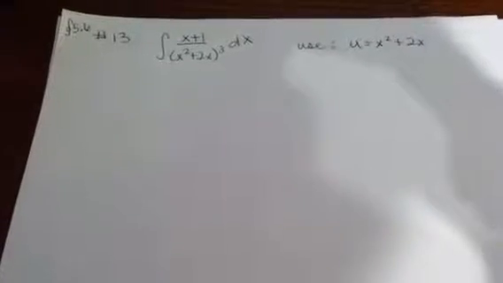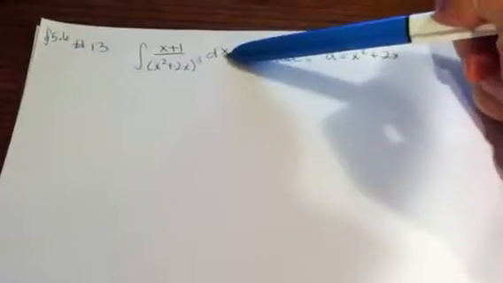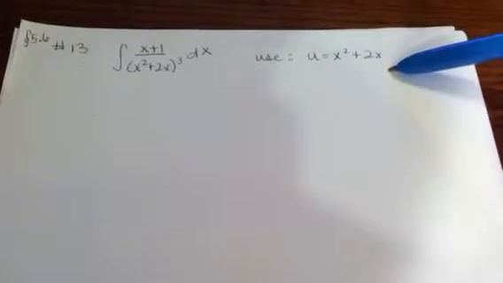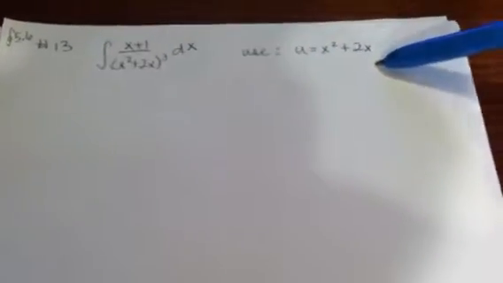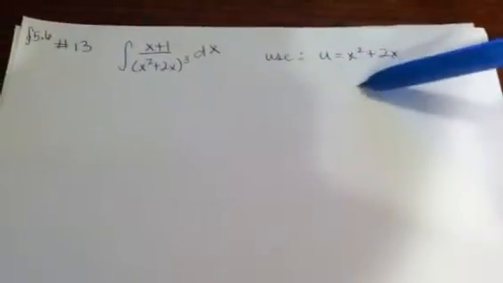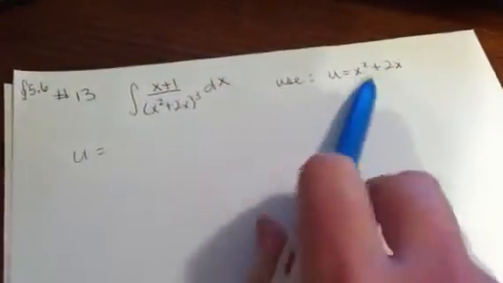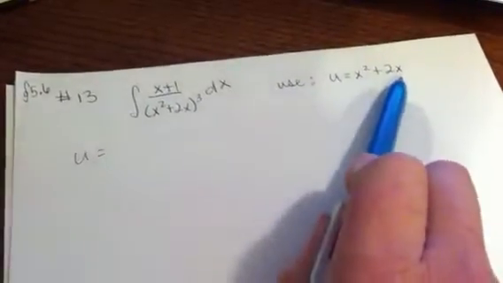Number 13 in 5.6 has asked us to use the process of substitution to rewrite this antiderivative in terms of u. And they give us the u, I guess to make it easier. So we use this u, and the first thing we need to know is, if u is equal to x squared plus 2x, what is du equal to?